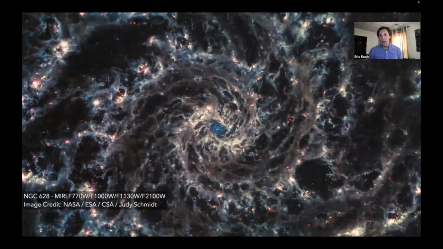And this is one of them, perhaps the one that's become the most famous so far from our survey. This is the galaxy NGC 628. It's almost completely face on from our point of view from here within the Milky Way. And what we can see is this beautiful grand design spiral and the immense amount of structure that JWST identifies by tracing the emission of this galaxy in the mid and near infrared.